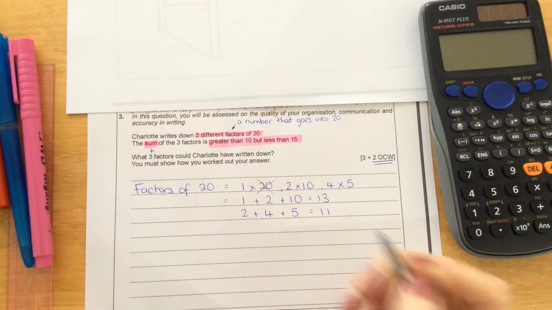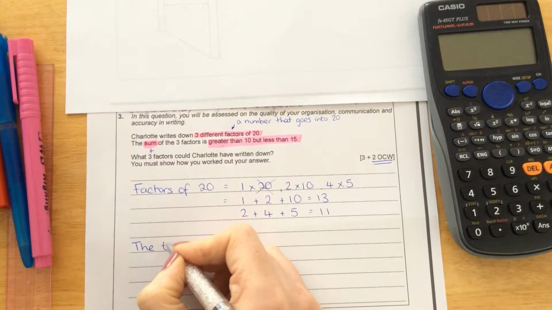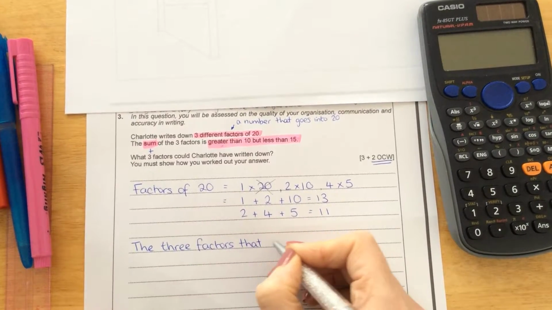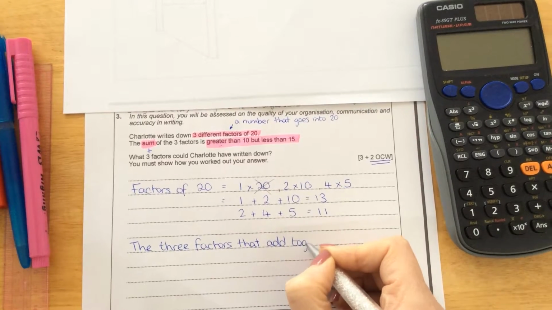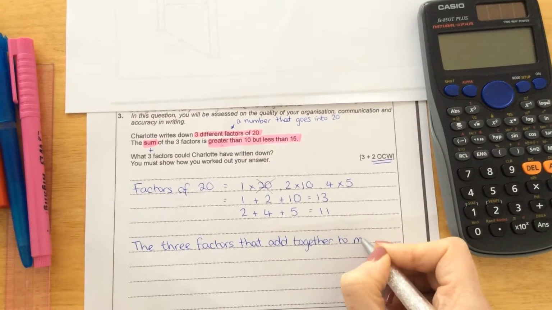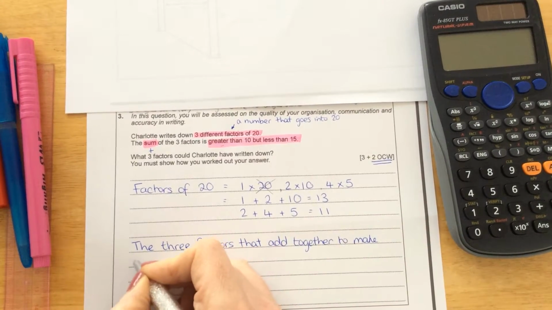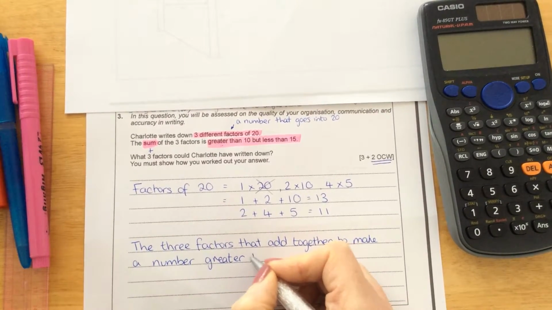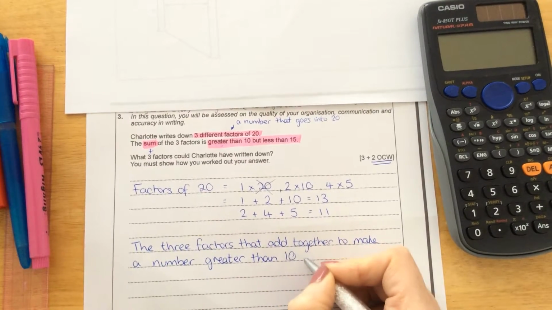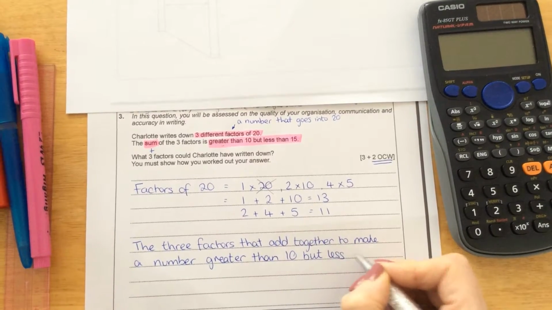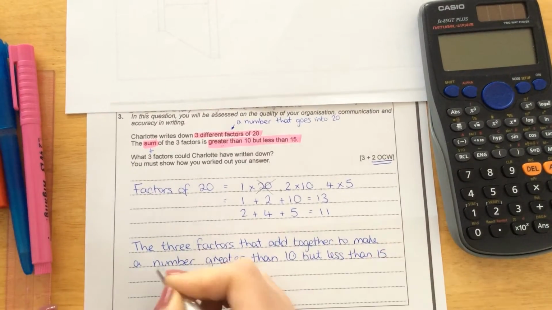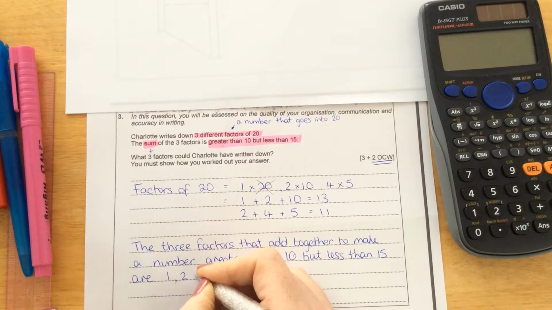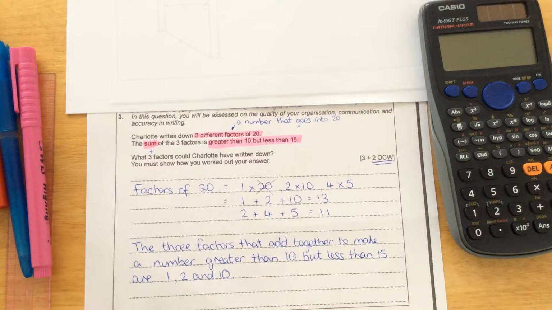So I need to say the 3 factors that add together to make a number greater than 10 but less than 15 are, I'll just choose one of those, 1, 2 and 10.